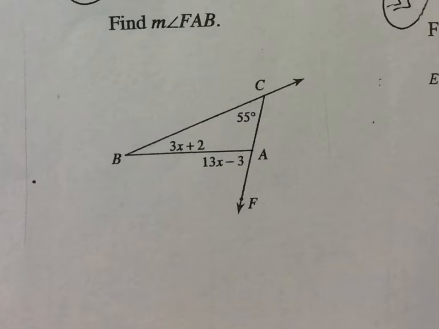All right, this one asks us to find the measure of angle FAB, and notice that A is in the middle. So we are looking for this angle right here. There's FAB, and this is also an exterior angle theorem. We know that 3x plus 2 plus 55 will equal the exterior angle of 13x minus 3, so let's set it up like that. 3x plus 2 plus 55 is equal to 13x minus 3.